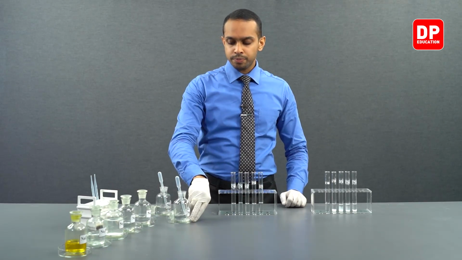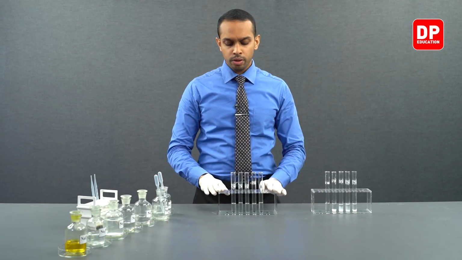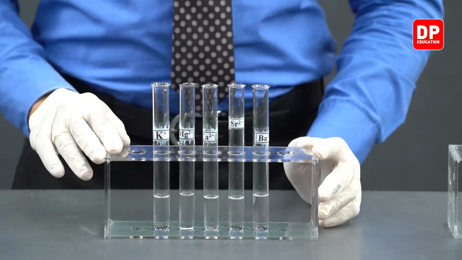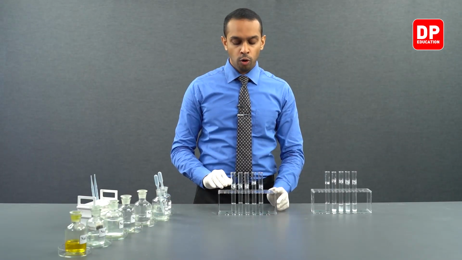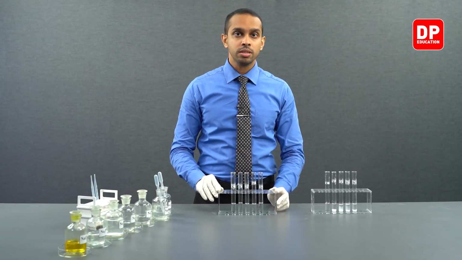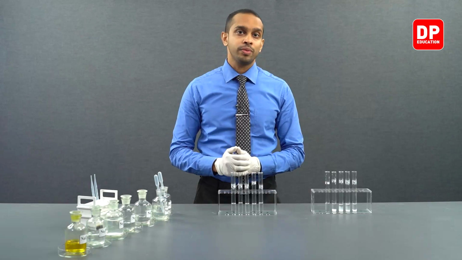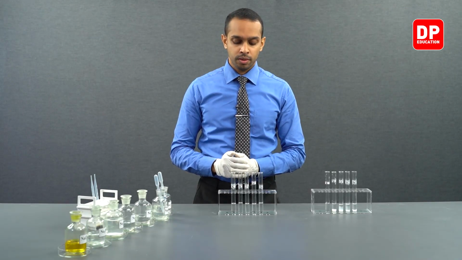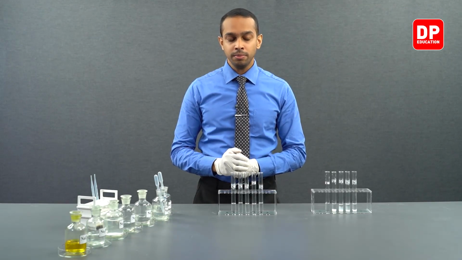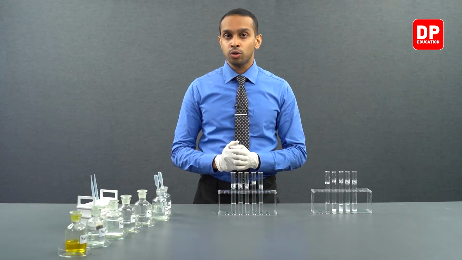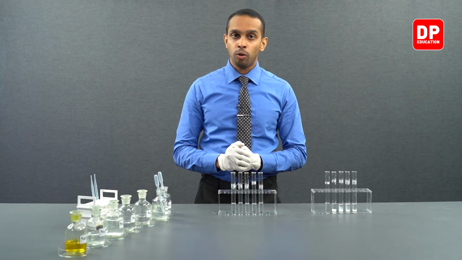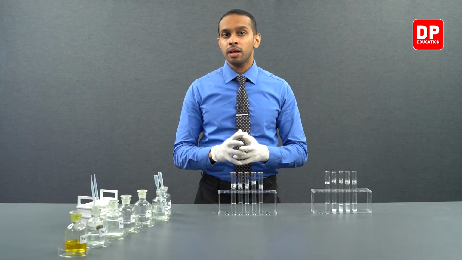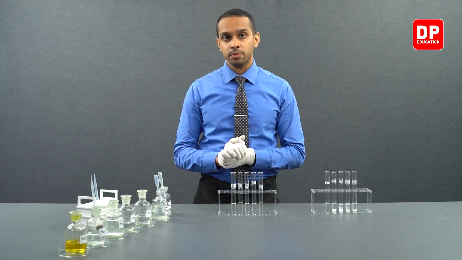Now students, we saw these cations, when reacted with the bicarbonate anion, formed bicarbonate salts that were soluble in water. Starting from potassium to all of the group 2 cations we have here, they formed bicarbonate salts that were soluble in water.